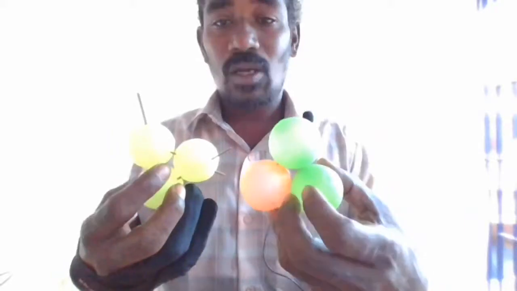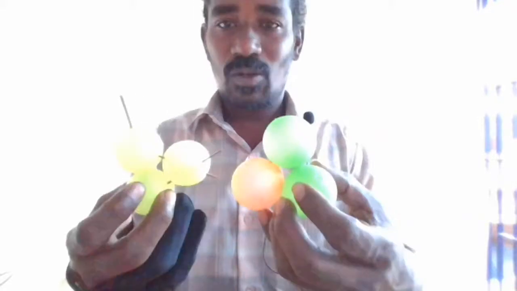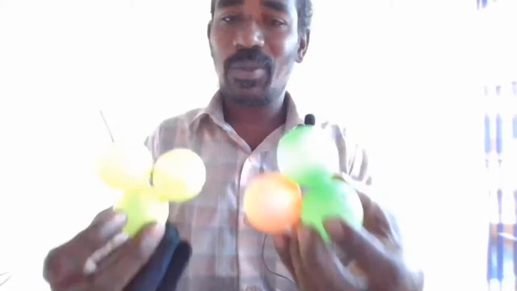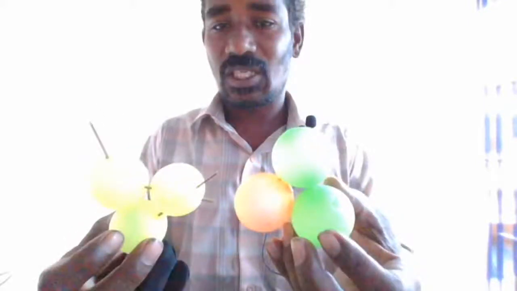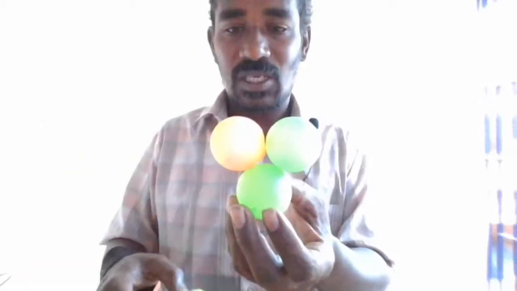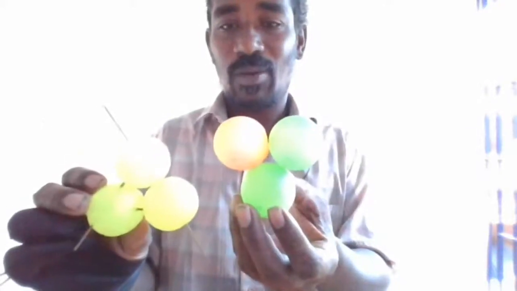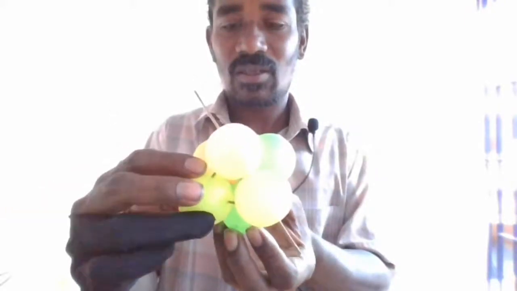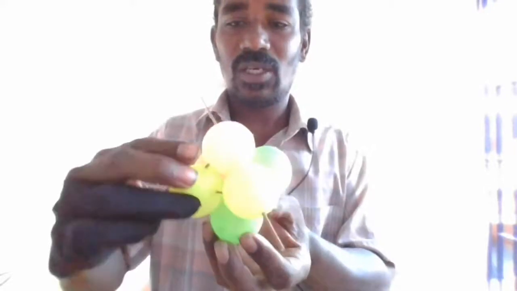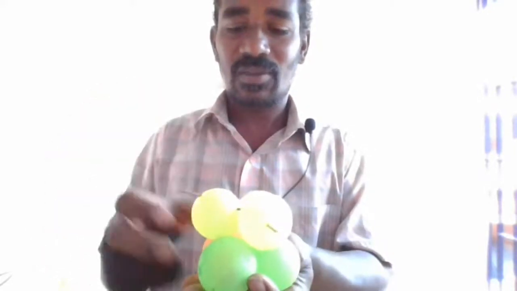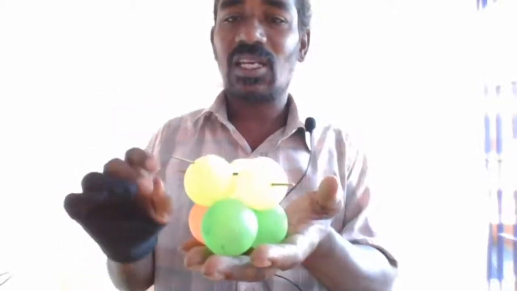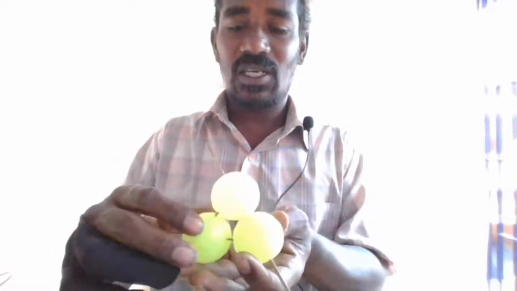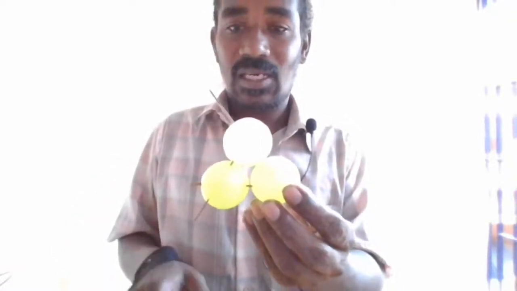Now how to keep one layer over another layer: such that these two triangles are opposite to each other. Suppose one triangle is like this, then keep the other triangle opposite to this.